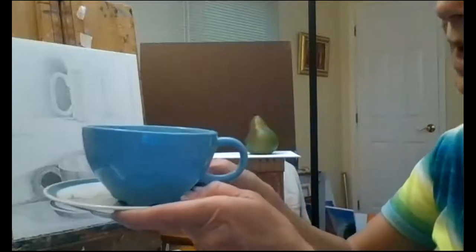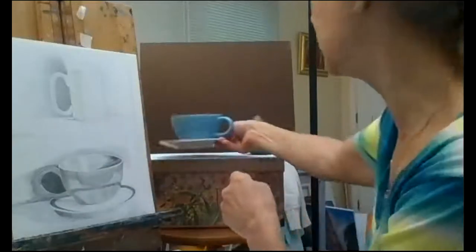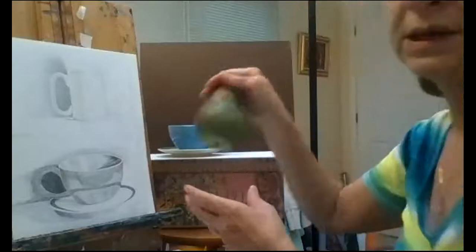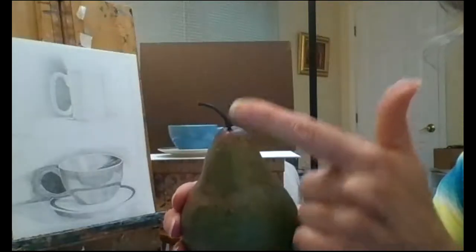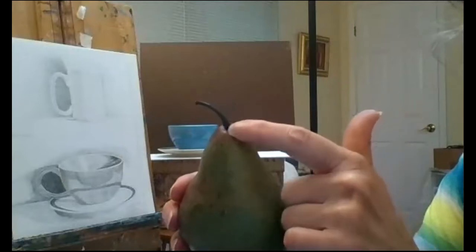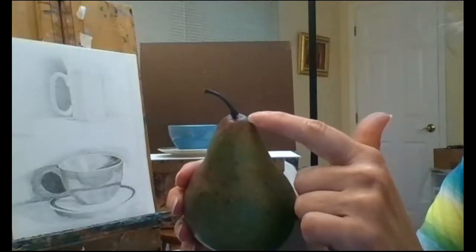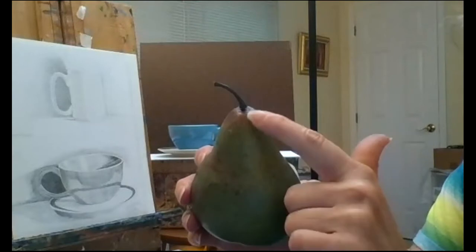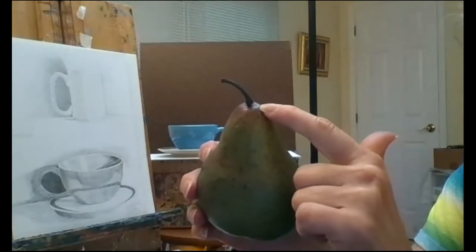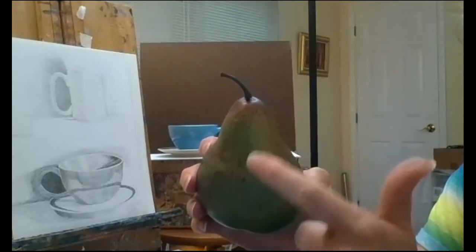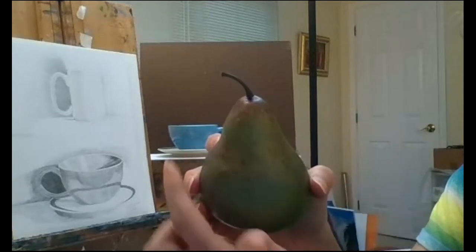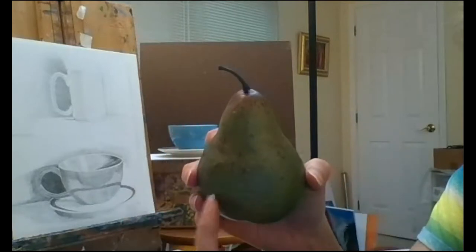So this is when you have an object that's shiny, this will happen. This is less shiny. However, you can tell that there are some areas that are a lot lighter, like on the top here. And the secret to showing this light is to have dark next to it. And there's some light on this side, some darkness on this side.